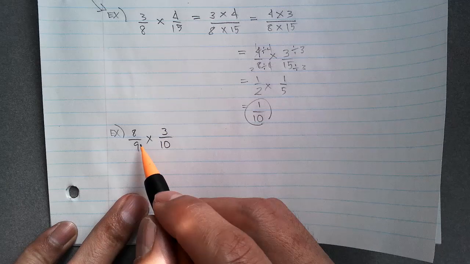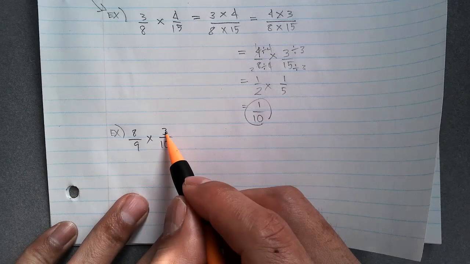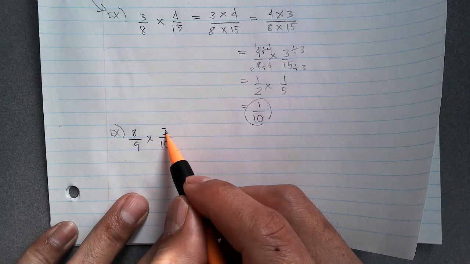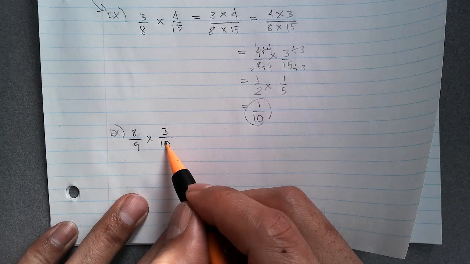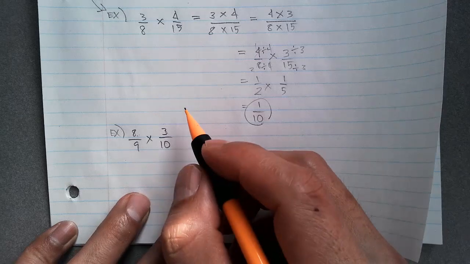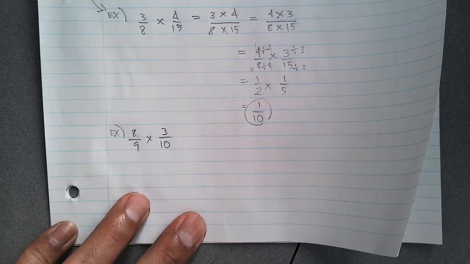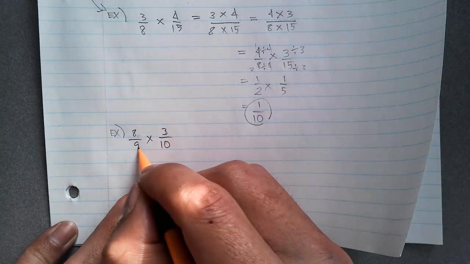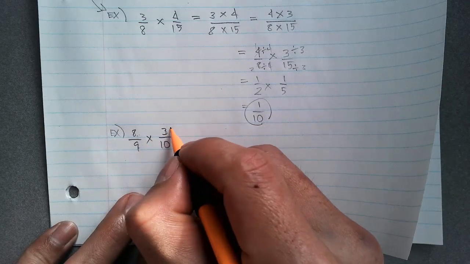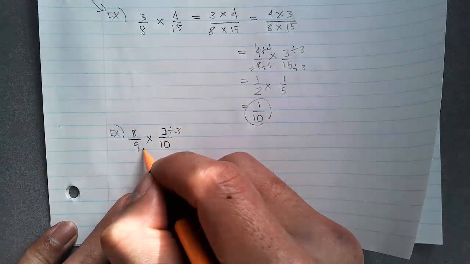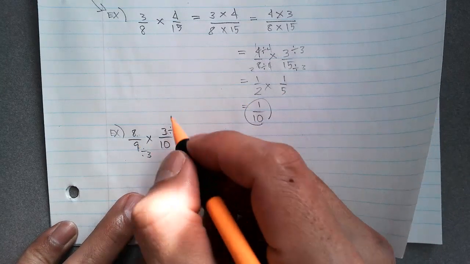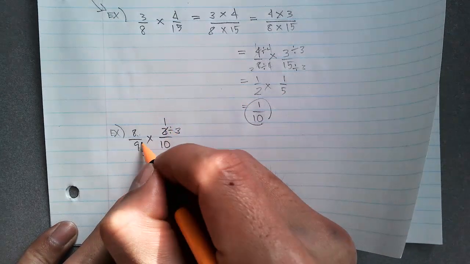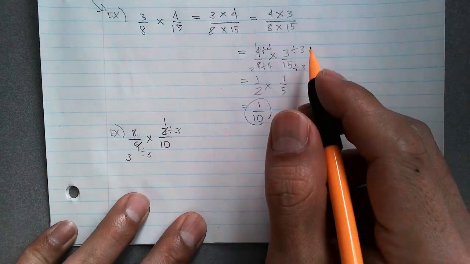Do you see a common factor between 3 and 9? Do you see a common factor between 8 and 10? If you did, good for you. You're smart as a genius. Okay? The common factor between 3 and 9 is probably 3. So what I'm going to do is divide both of those by 3. So 3 divided by 3 is 1. 9 divided by 3 is 3.